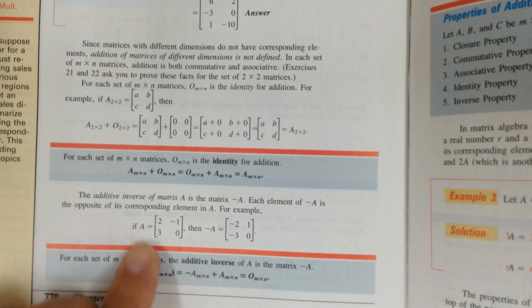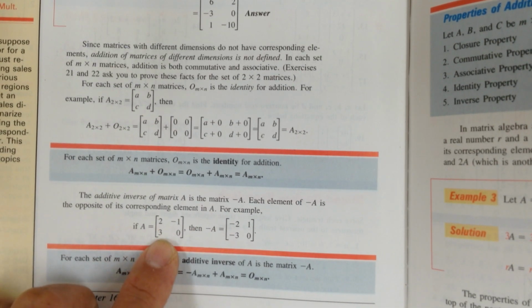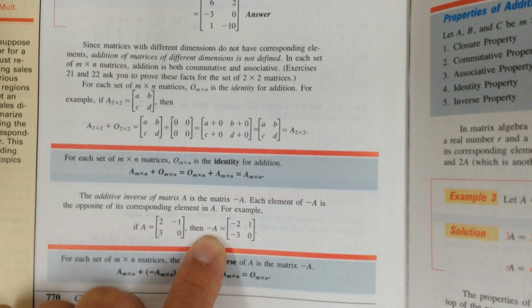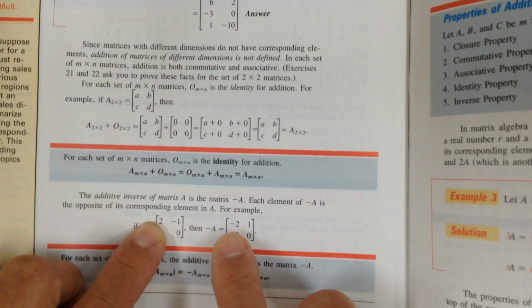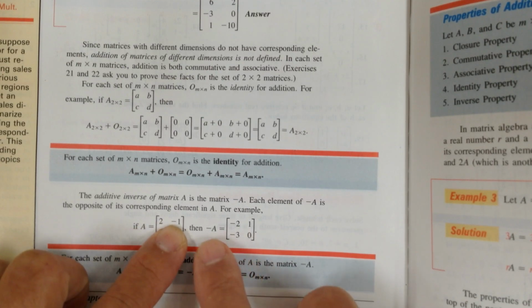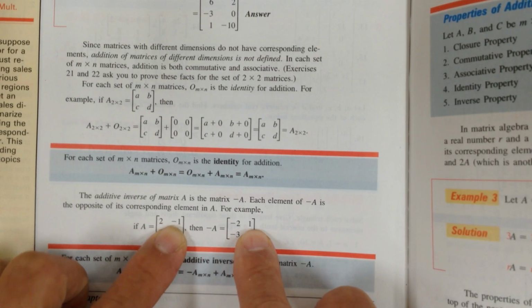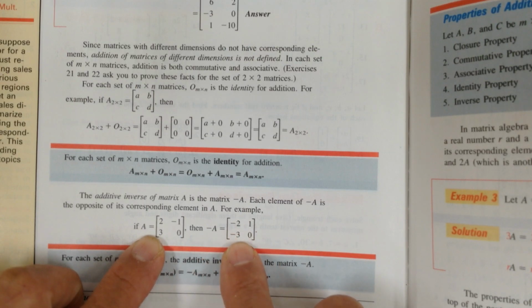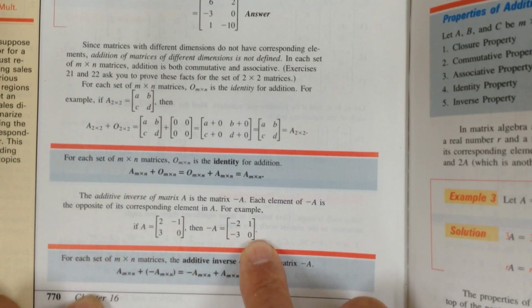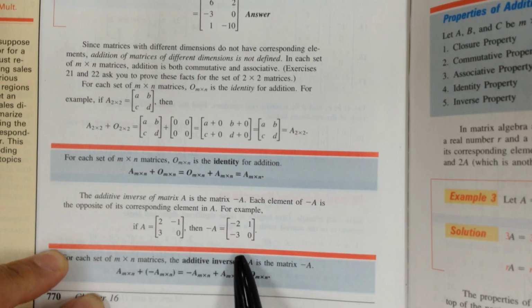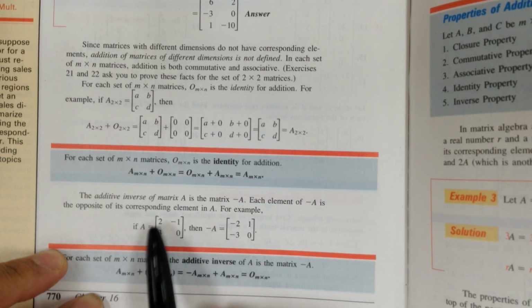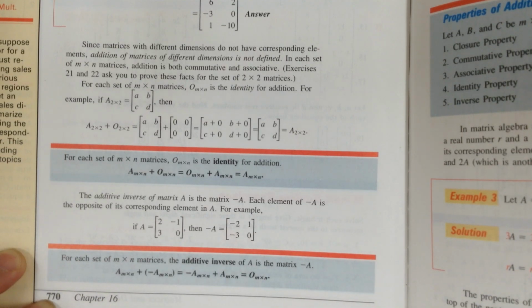Okay, and so over here you have A equal to 2, negative 1, 3, 0, right? Negative A means you multiply by negative 1. So 2 times negative 1 gives you negative 2. Negative 1 times negative gives you positive 1. 3 times negative gives you negative 3. 0 times negative will still give you 0. Okay? So again, just like a regular number, when you multiply by negative, you just multiply each number.